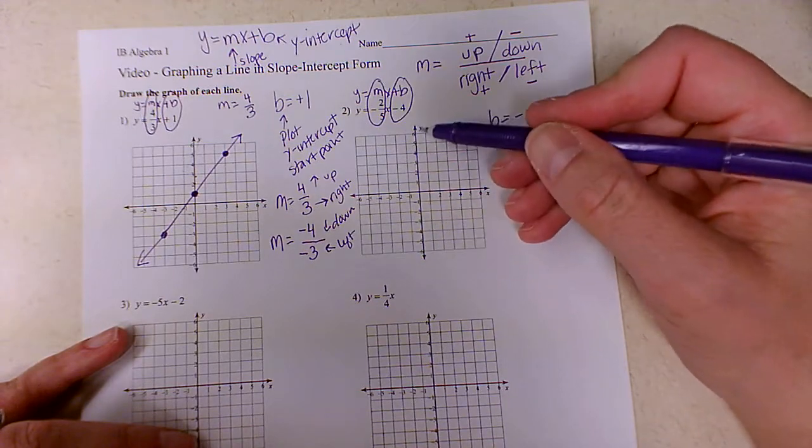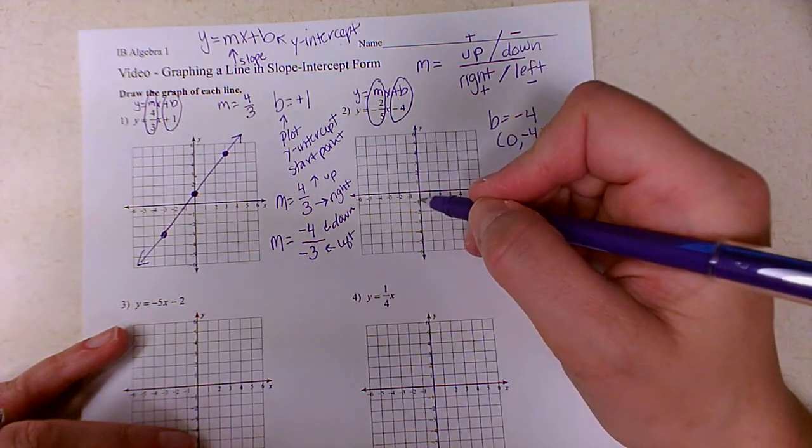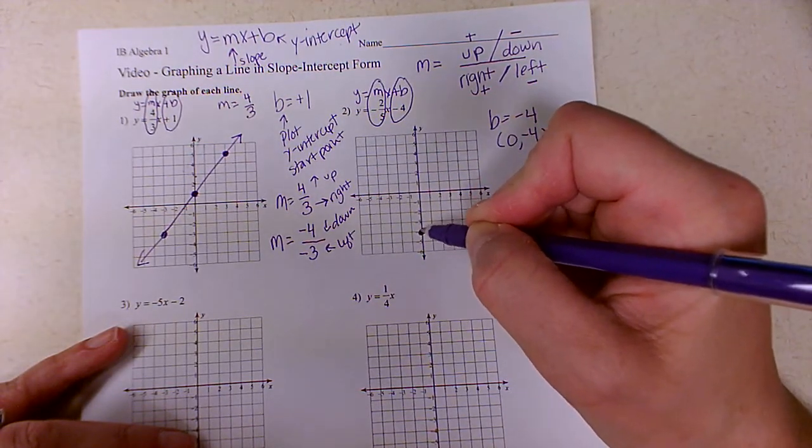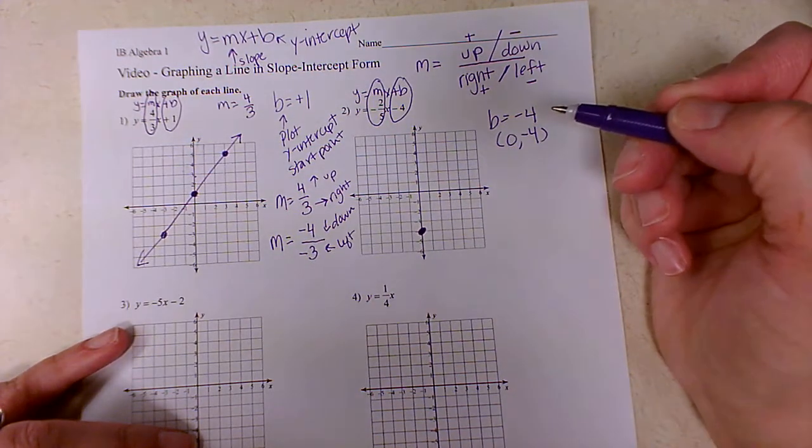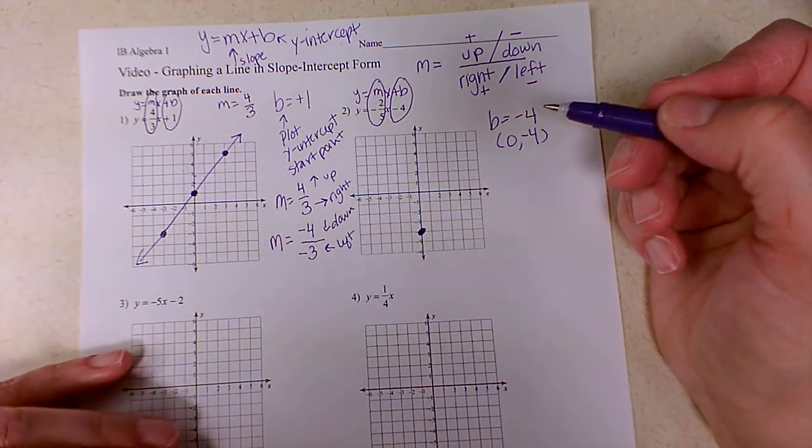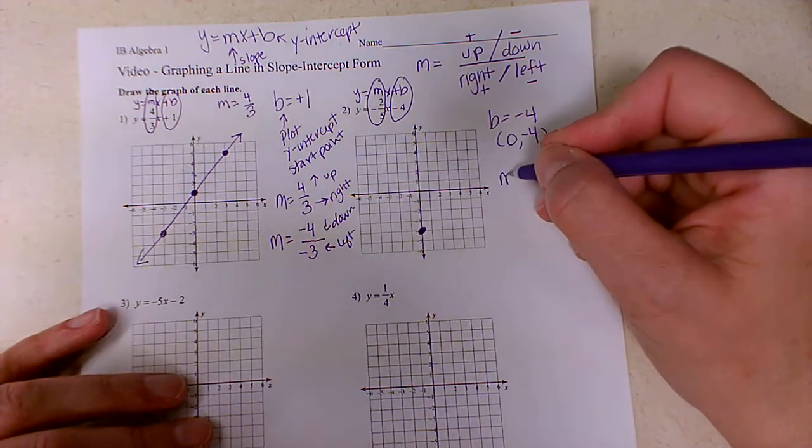So we're going to go to the y-axis, and we're going to go to negative 4. So that's down here. Don't you go up. It's down here. And now we need to find other points using the slope of the line.